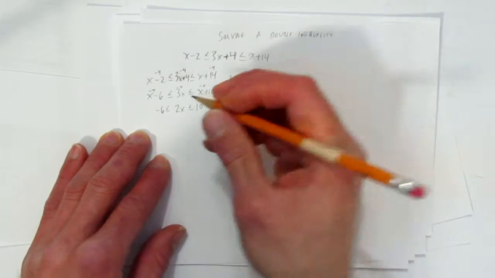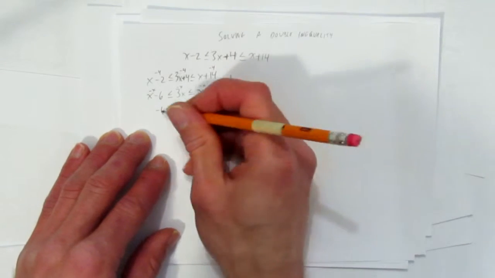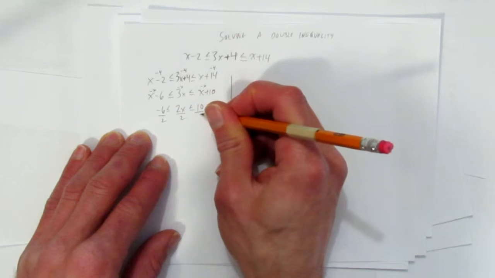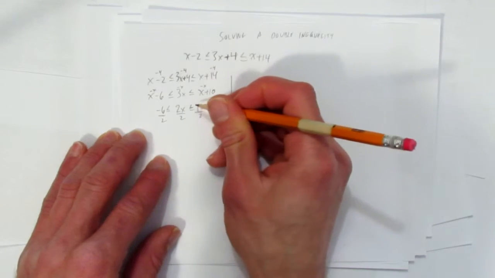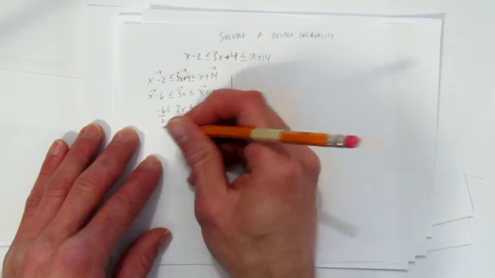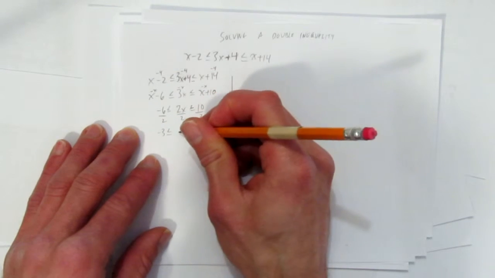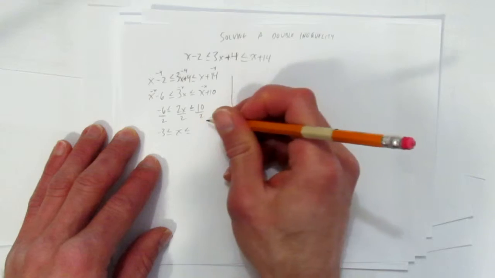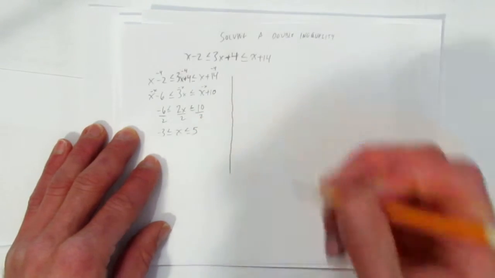And now it should be easy to see, to get the answer, we just have to divide both sides by 2. And I say both sides, there's really 3 parts, not really sides. Dividing the 3 parts by 2, you get negative 3 is less than or equal to x, which is less than or equal to 5.